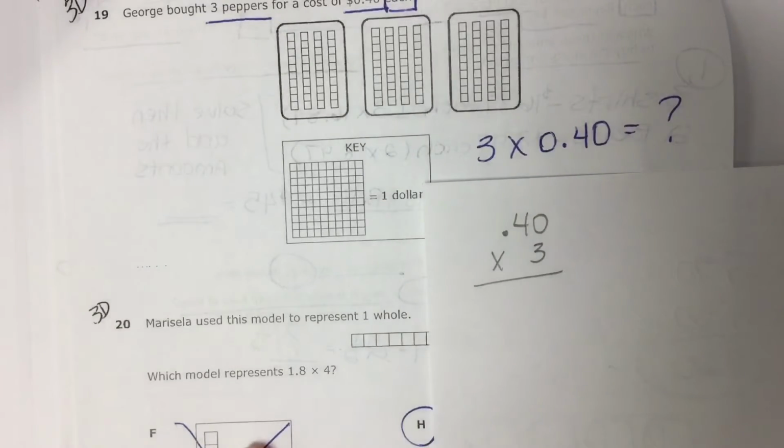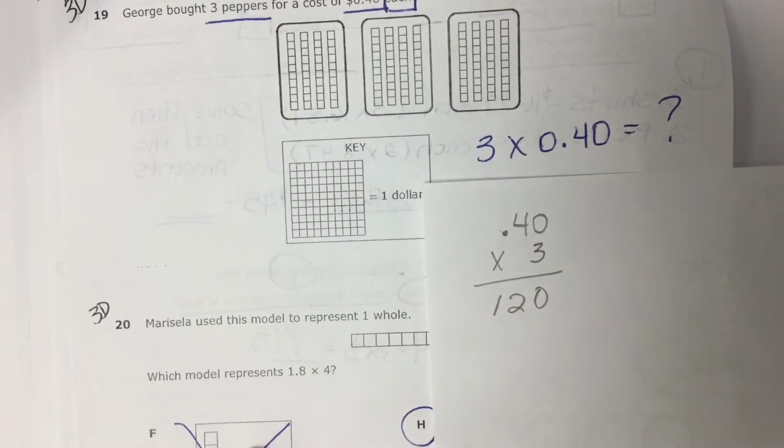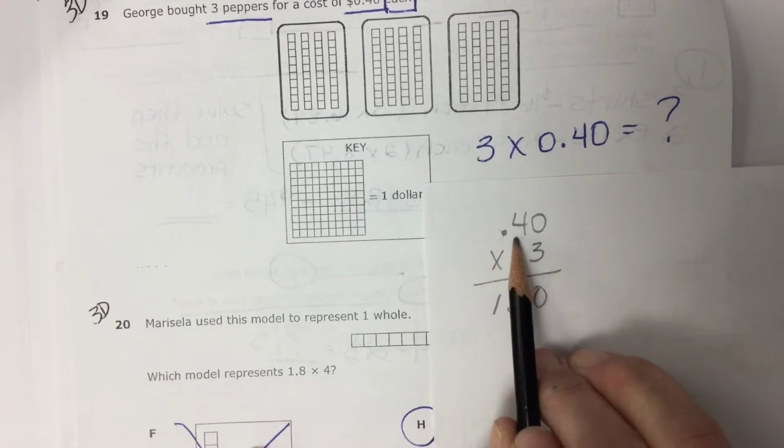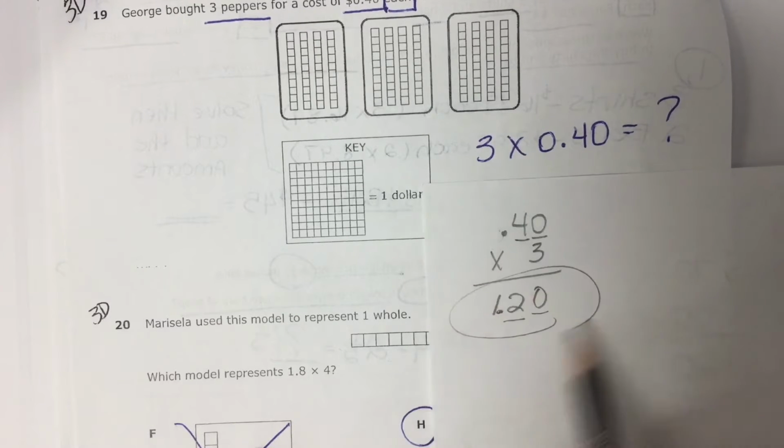Okay, 40 times 3, decimal in front of the 4. 3 times 0 is 0. 3 times 4 is 12. And then you have a decimal that has 2 numbers behind it. So in my answer, I need to place a decimal that has 2 numbers behind it. So it's going to go right there. 1 20 hundredths. That should have been your answer.